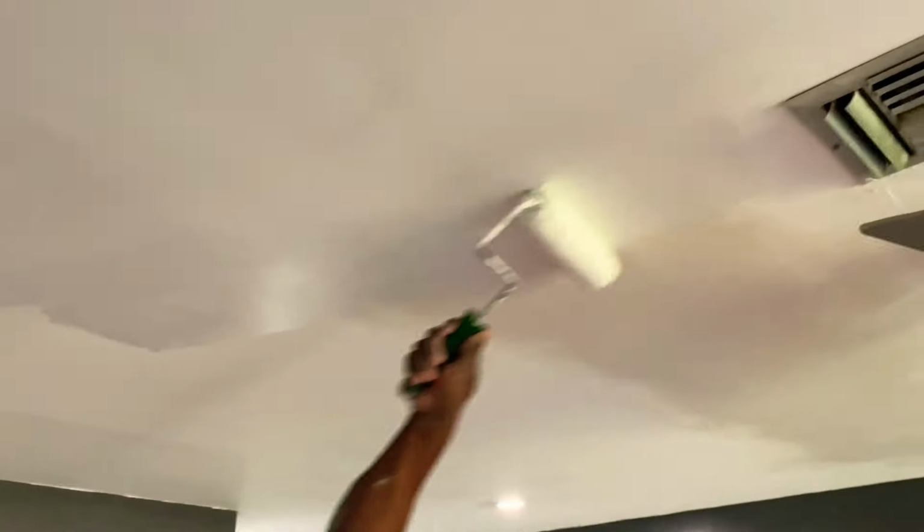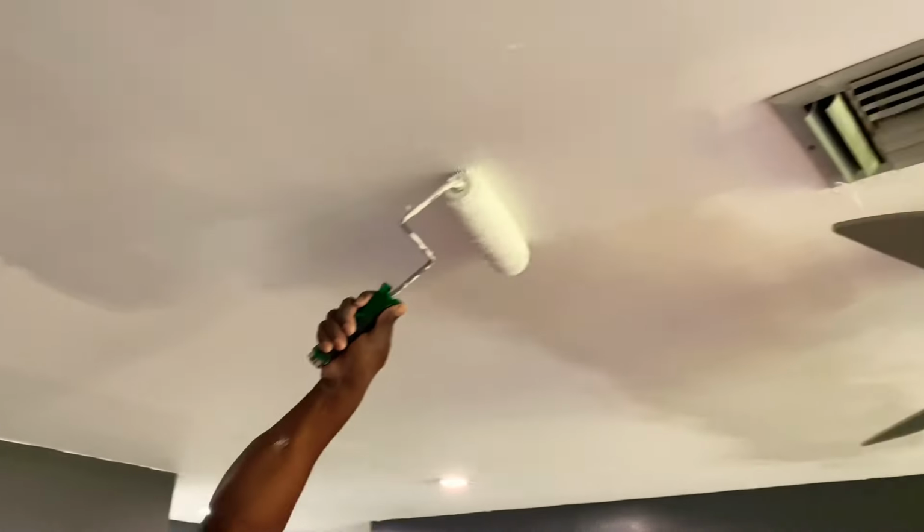As you can see, the ceiling is finally finished plastered. We are not going to wait for it to dry, then sand it. We're leaving it like this so that it can blend in and match with the remainder of the ceiling, which was not sanded. They just plastered it and painted, and we are doing the same.